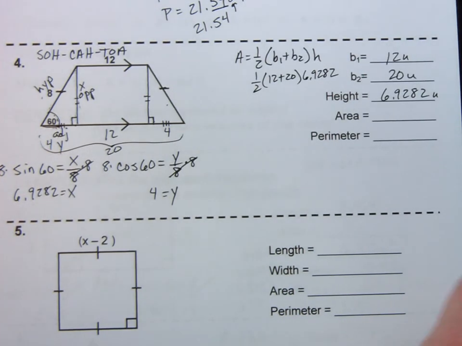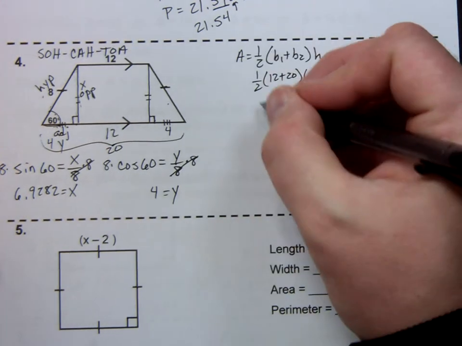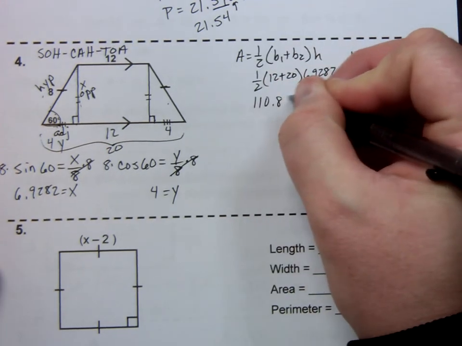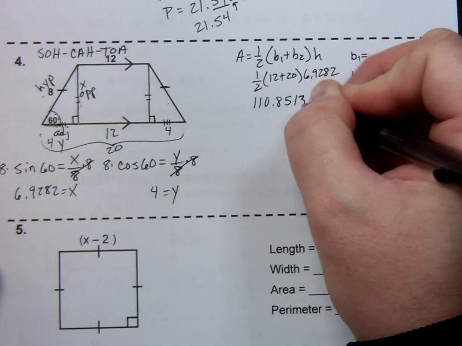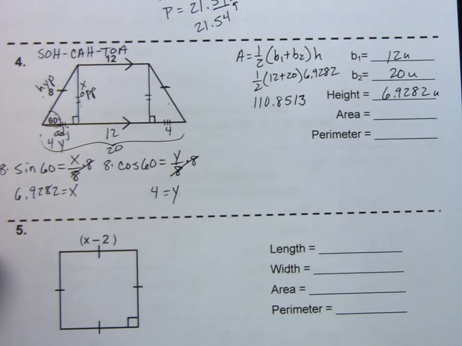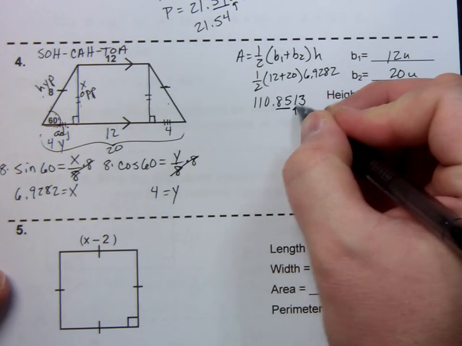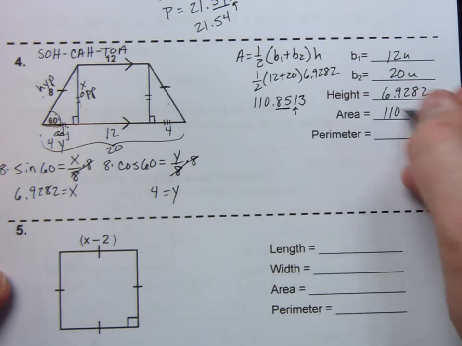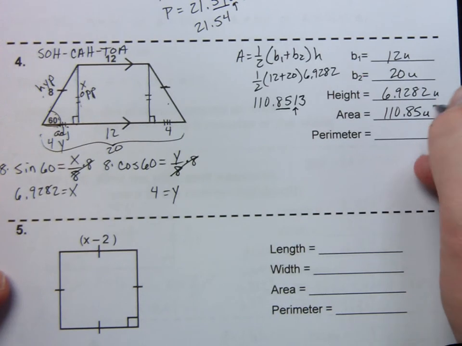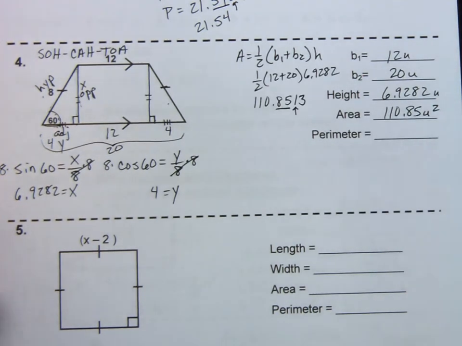Alright, so let's type this area formula into the calculator. And when I type all that in, I get an irrational number that looks something like this. So when I round to the nearest hundredth, keeping two numbers after the decimal, it'll be 110.85 units squared. 1 is not big enough to round up.